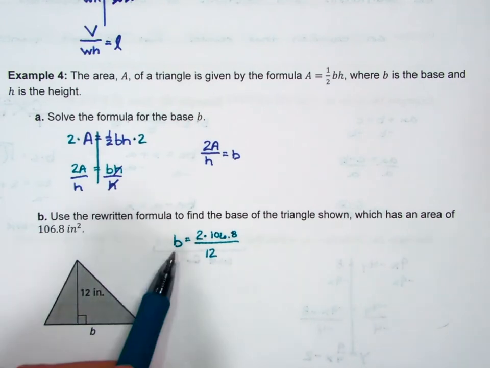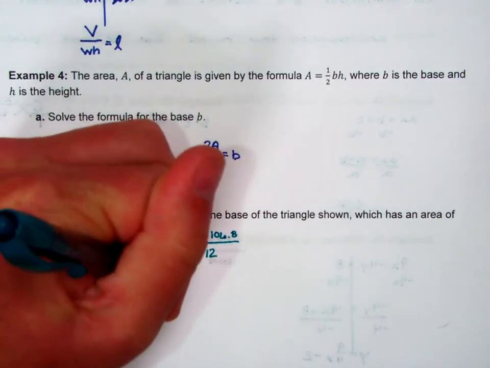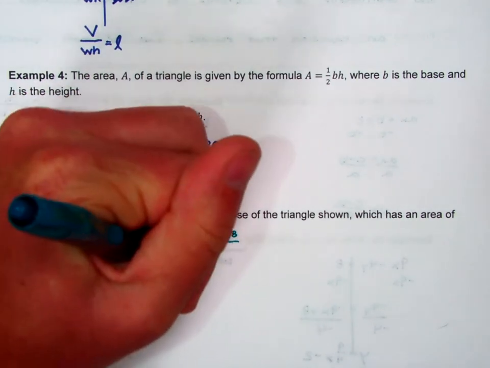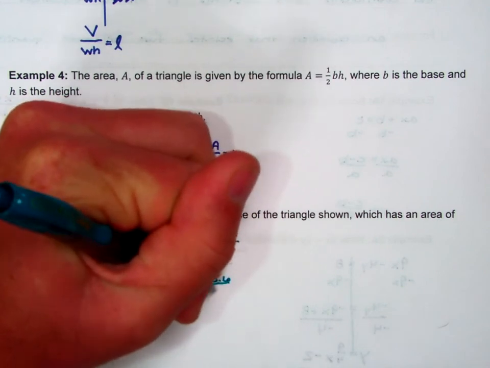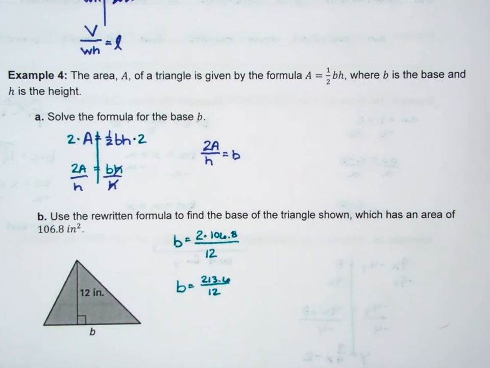Now, this is an order of operations problem, so we're going to have to begin by multiplying before we do our division. So we'd have B is equal to, this should turn out to be 213.6. And then we're going to finish by dividing that by 12. Okay.